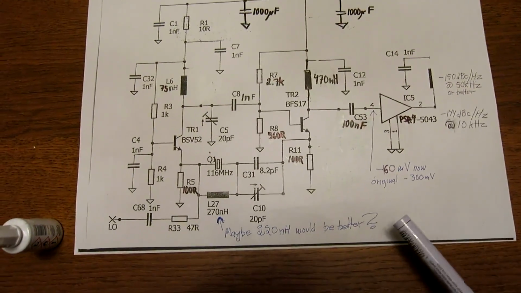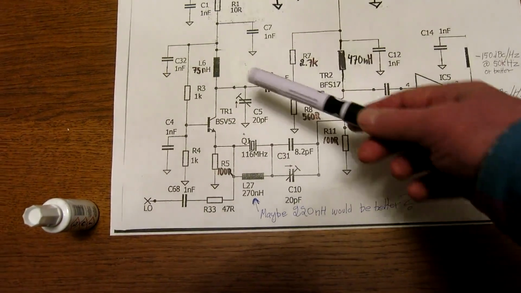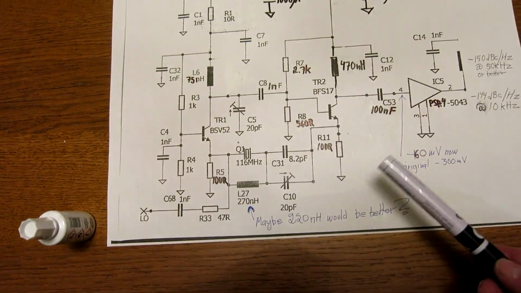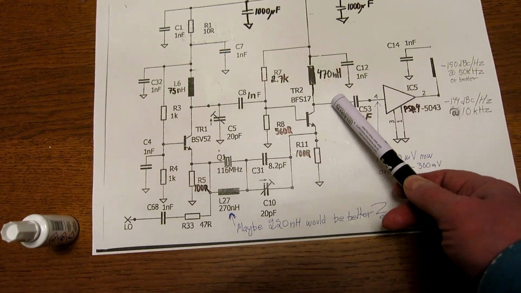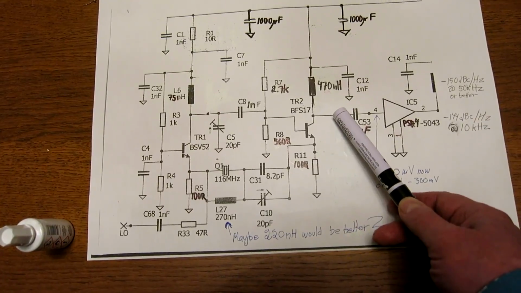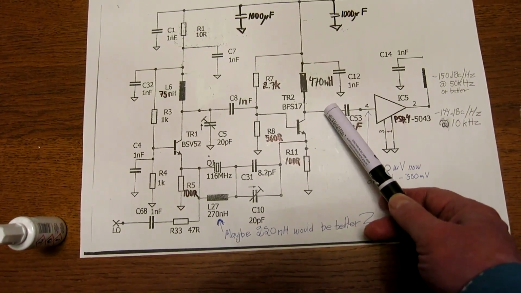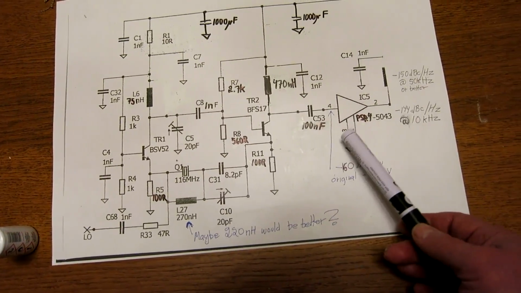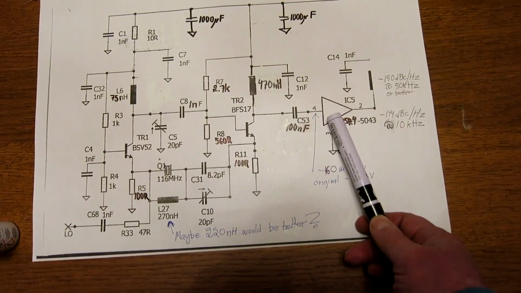Now, whether it is reasonable to do these modifications on the oscillator that I have done, to bring the noise at this point down to, was it minus 156 or something, it doesn't do probably much good, because the noise from the IC5 here is dominating on the LO side.